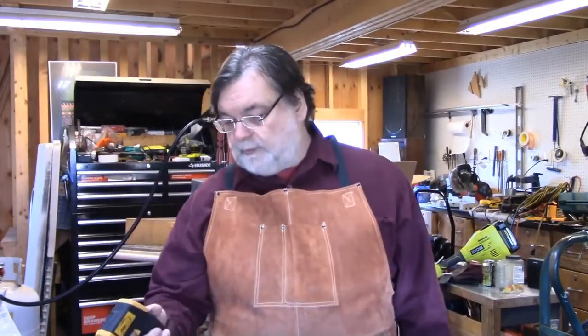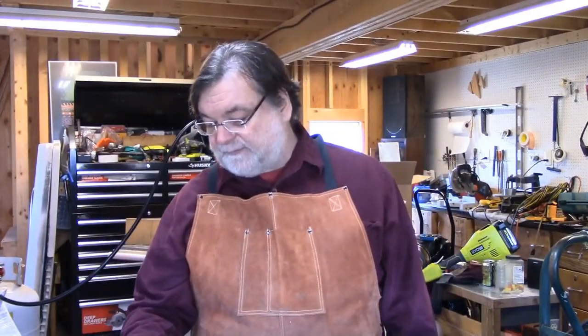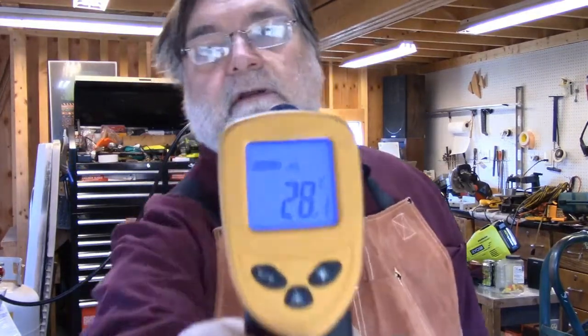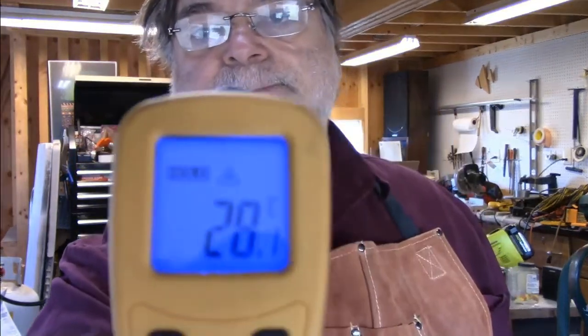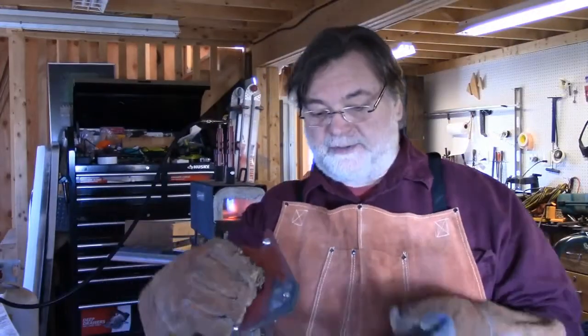So my surface temperature is about 82 degrees Fahrenheit. I'm going to change this over to Celsius, and we'll get a look at that. About 28 Celsius.